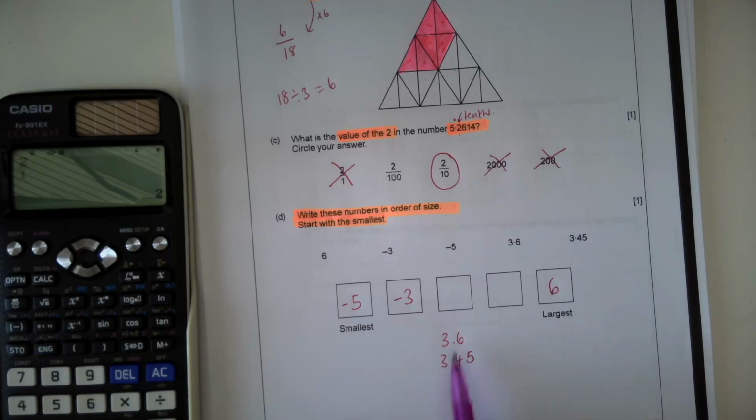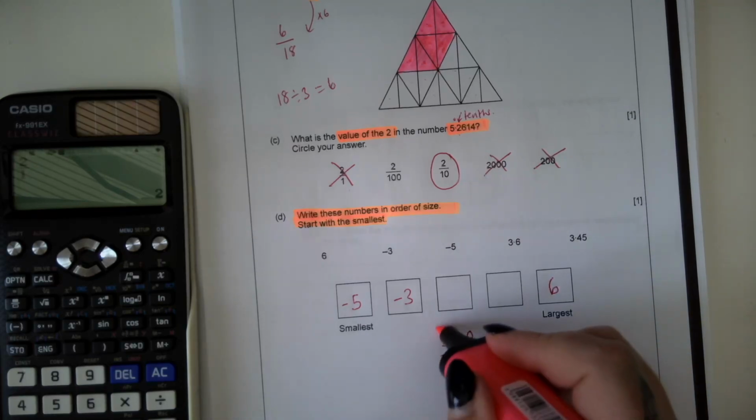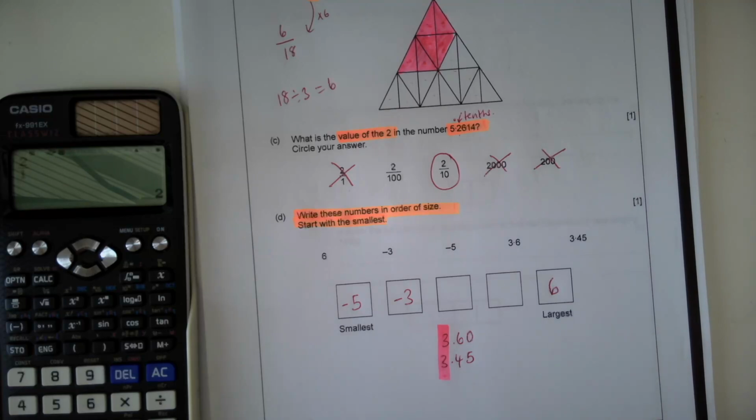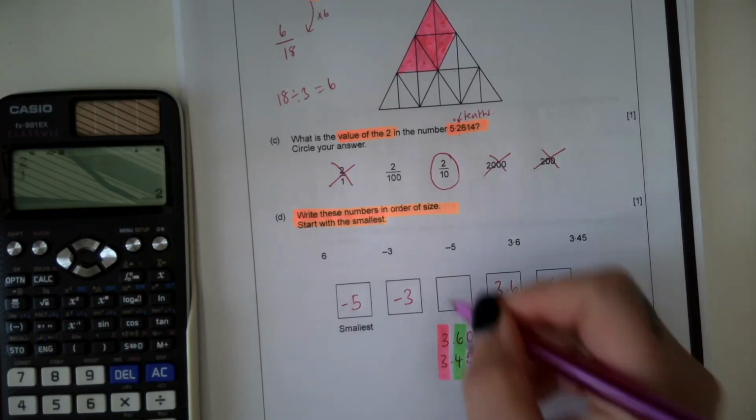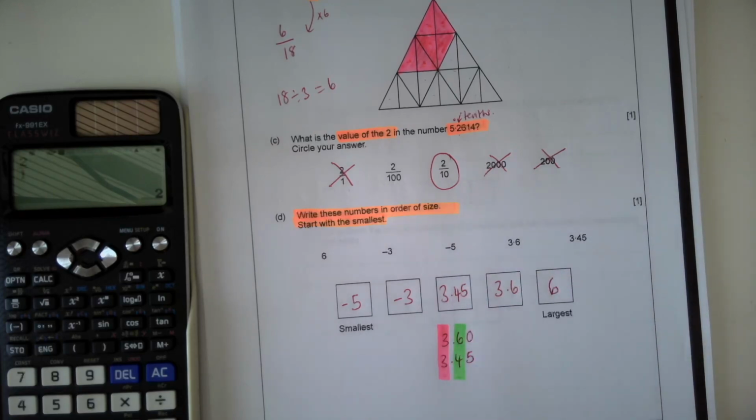Lining up the place value columns and the decimal point helps here, and then putting a placeholder 0 also helps. So we're going to start by comparing the units or the ones column. Both of them are 3s, so they're the same size in terms of the units. They've got 3 ones in there. So we're going to move to the next column. This is the tenths column. So we've got a 6 and a 4. 6 is bigger than 4. So that tells me that 3.6 is bigger than 3.45. So 3.6 will go here, and then 3.45 will go there.